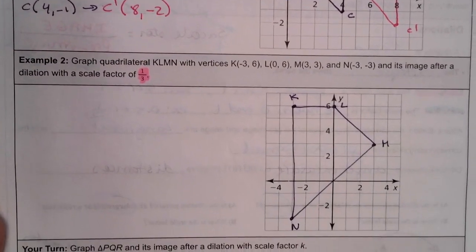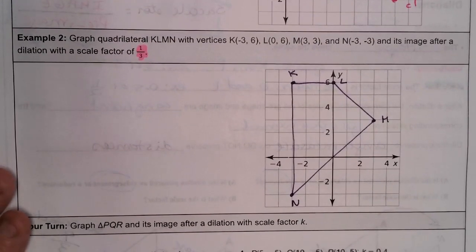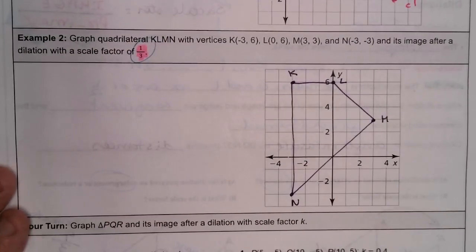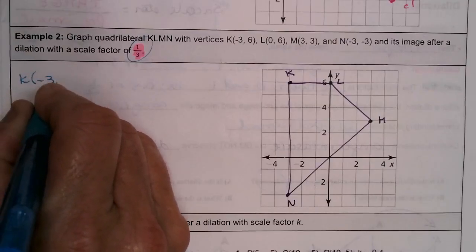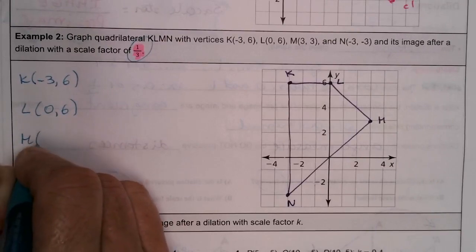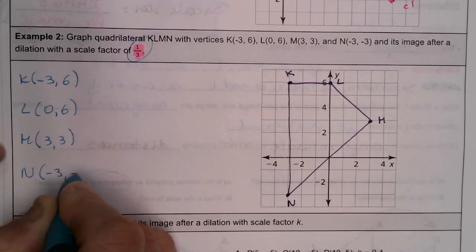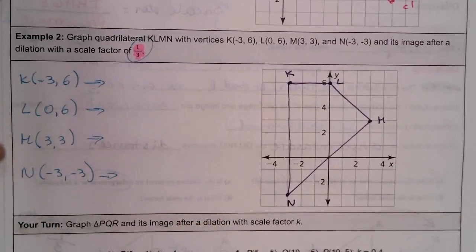All right, this one now, I'm going to dilate by a scale factor of a third, so that means I'm going to multiply each of the coordinates by a third. So K, L, M, N. Okay, this is a good way of getting your work organized so that you don't get confused.